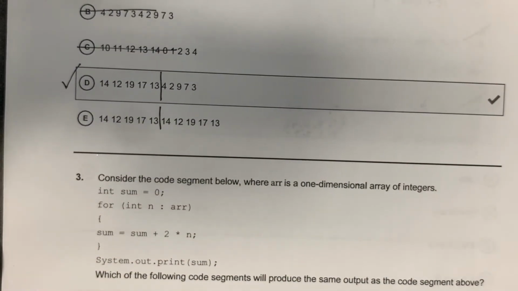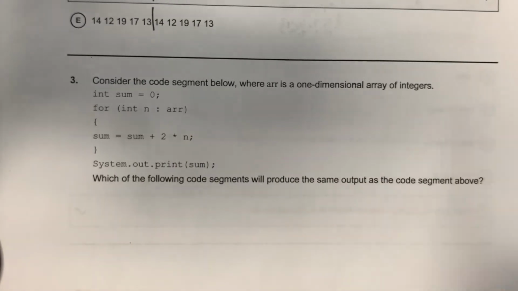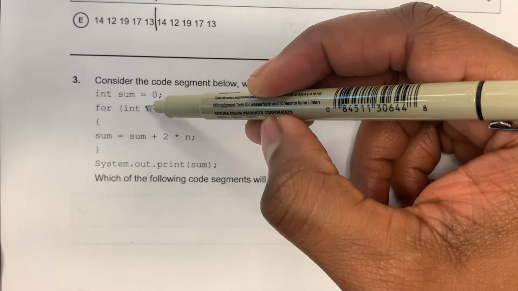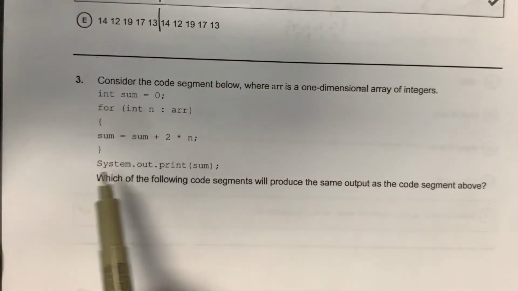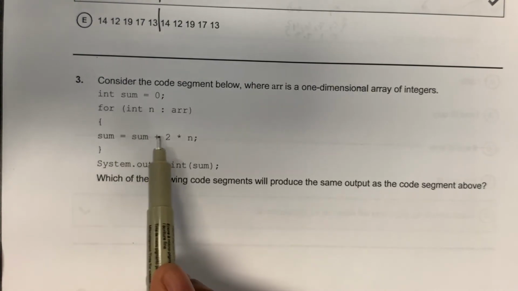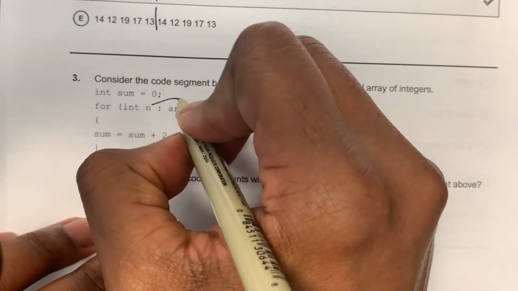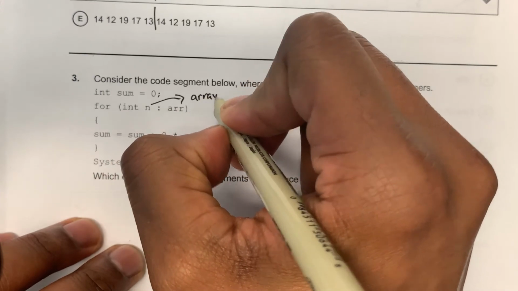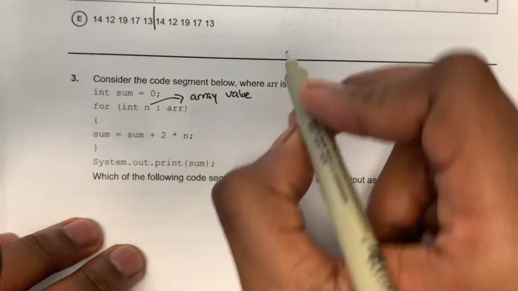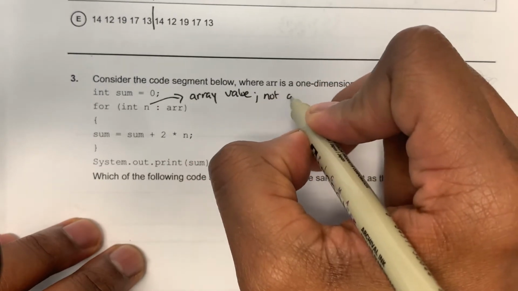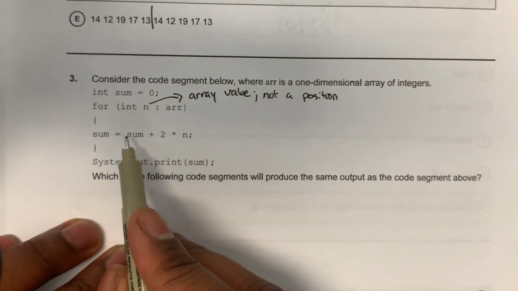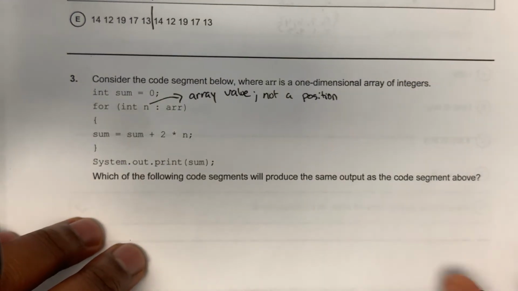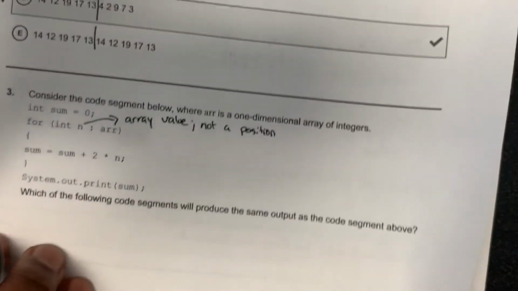For number 3, we have a loop that says for some value in the array, our sum, which starts at 0, is going to be the sum plus 2 times the array value. So this is an array value, not a position. So the sum is essentially going to double every value in the array. Then print the sum. So we're just looking for a loop that does the same thing.